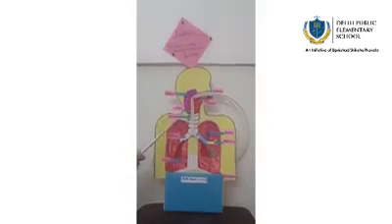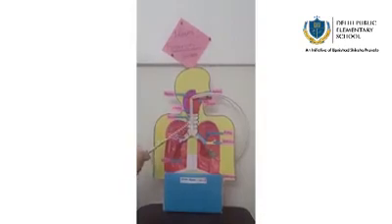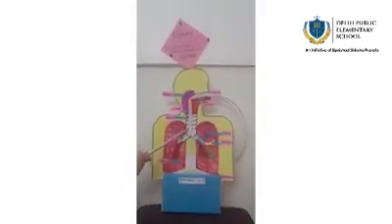Fifth, trachea. It is also called the windpipe, that is approximately 4 inches long and extends from the larynx to the middle of the thoracic cavity, where it divides into bronchi, the left and the right primary bronchi.